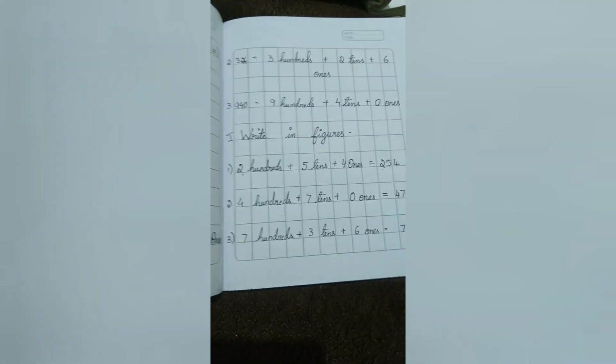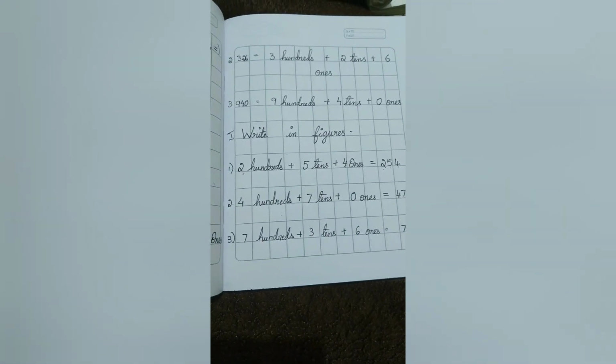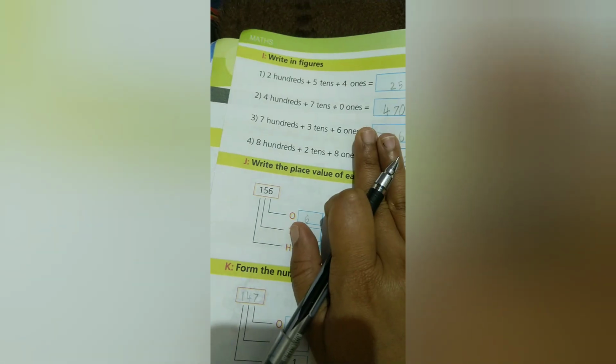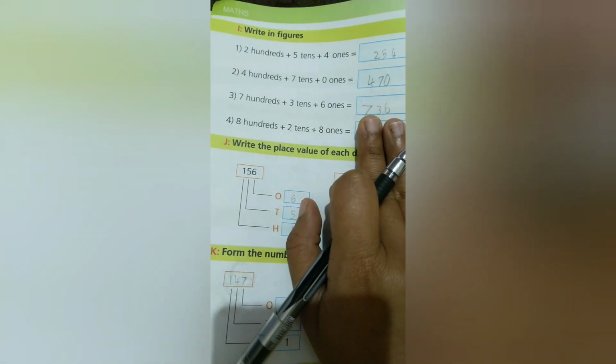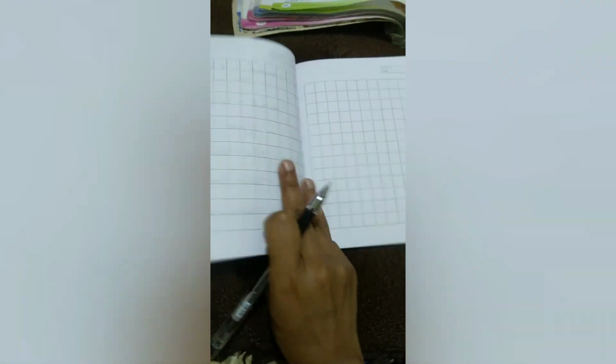But for this main, I have left one sum for you to work out. So I want everyone to write the answer for the fourth one. And now we'll be continuing with the next main. So turn your pages and go for the J main.